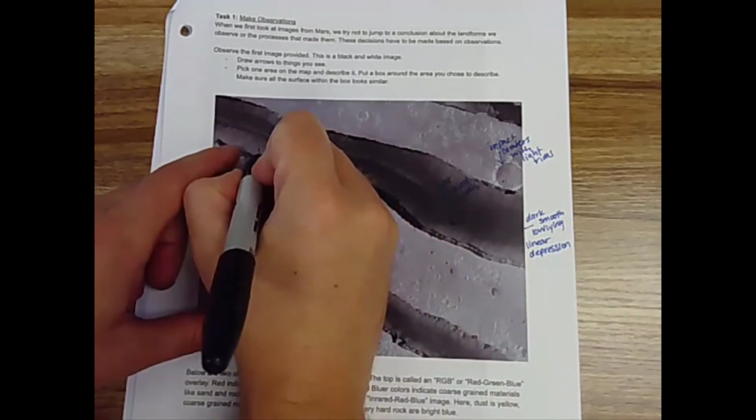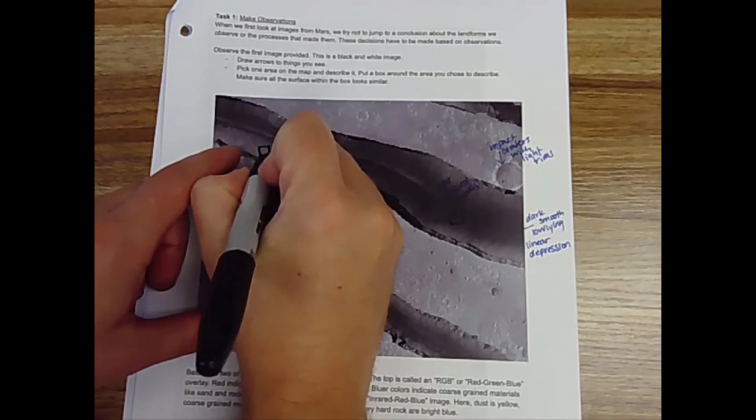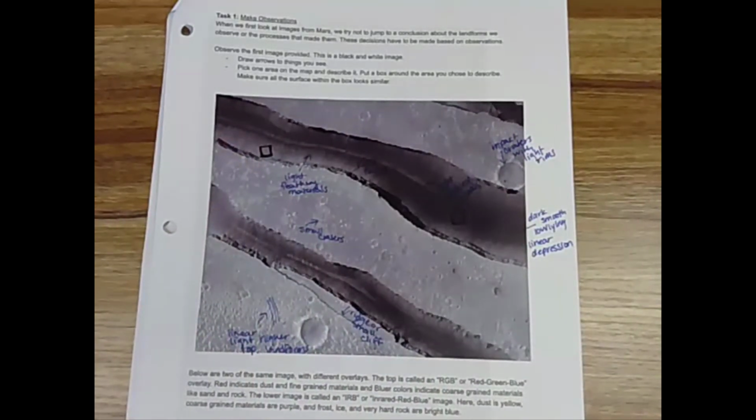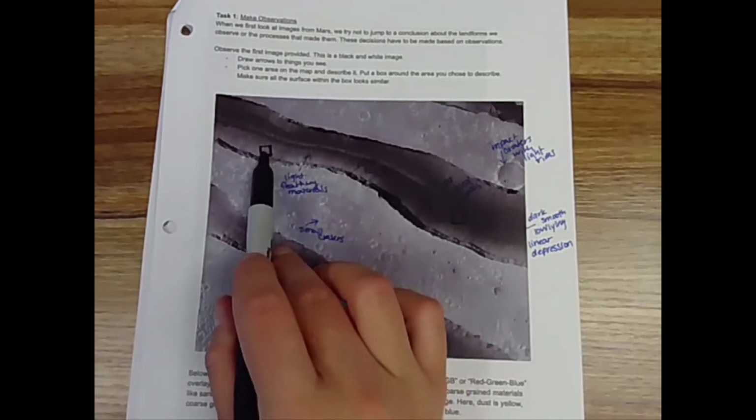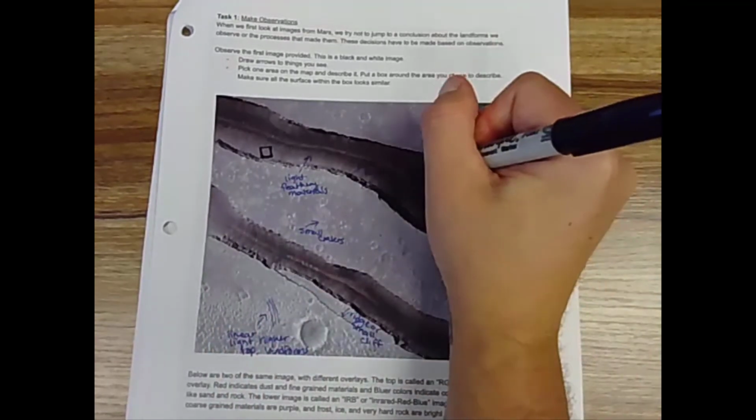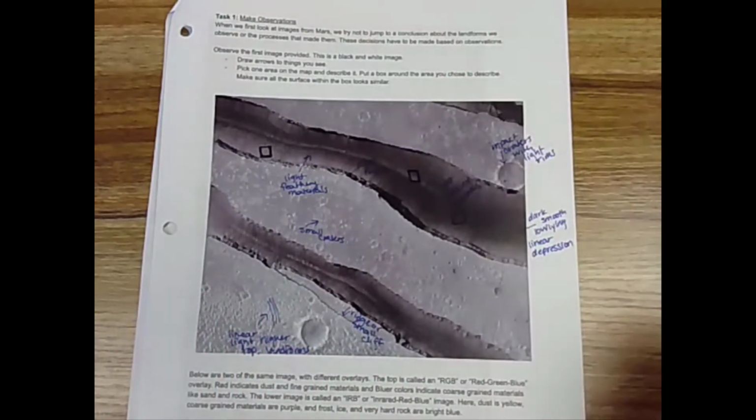So I'm going to make a box right here, my box of my light feathery material. And for that matter, these are both light materials, but this one is feathery and this is pebbly or speckled. I'm going to map that as its own unit.